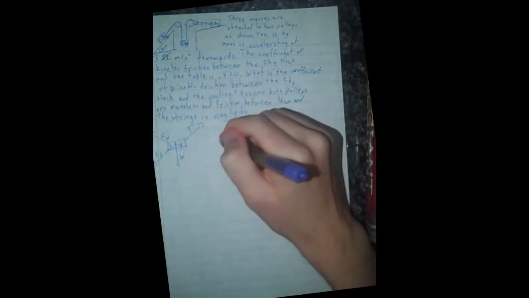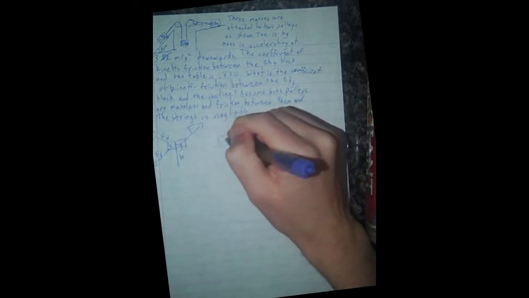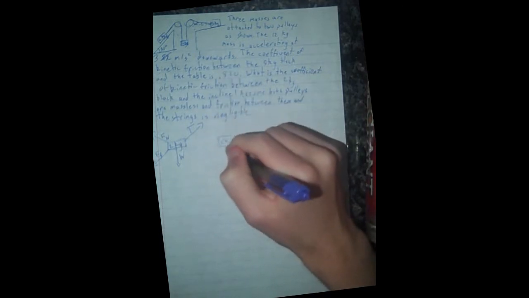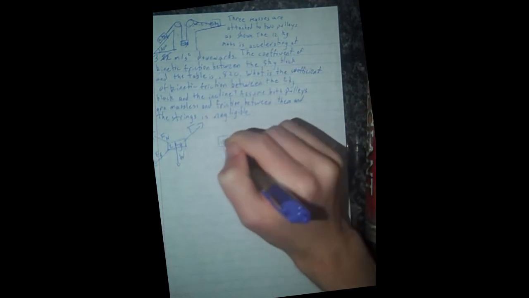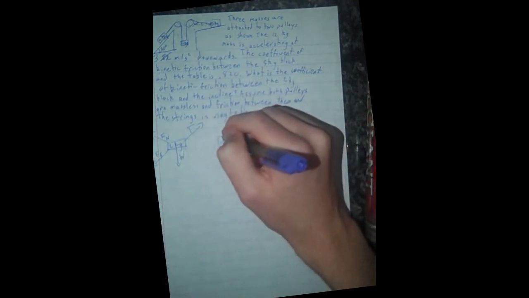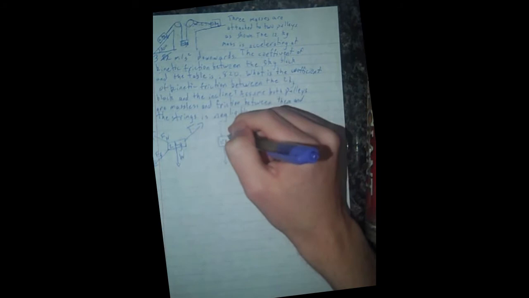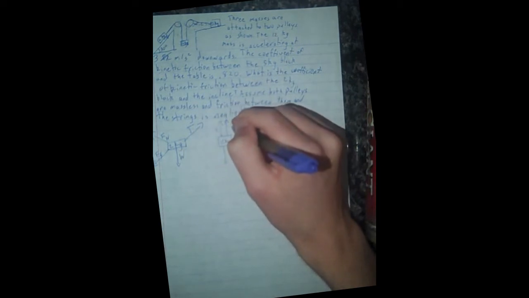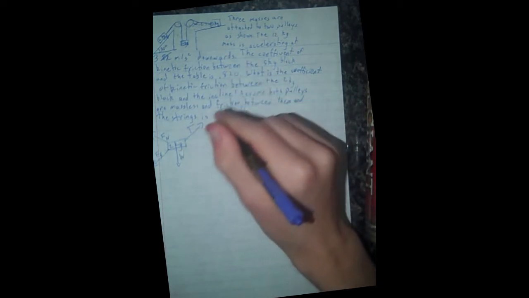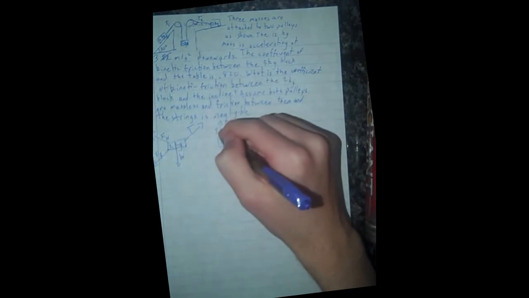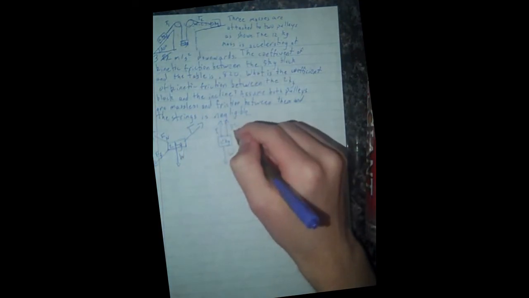straight down. And if we do the free body diagram for the one in the middle, we have the weight force pulling down, and then we have the tension from both the strings coming up. And actually, let's label these. So the one on the left will be T1, and one on the right will be T2. So T1 and T2, and that would make this T1.